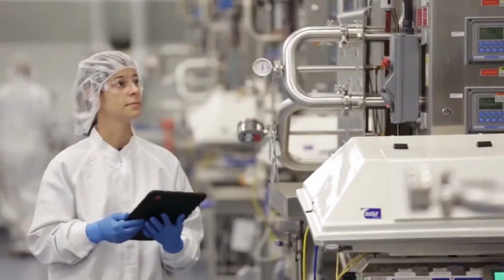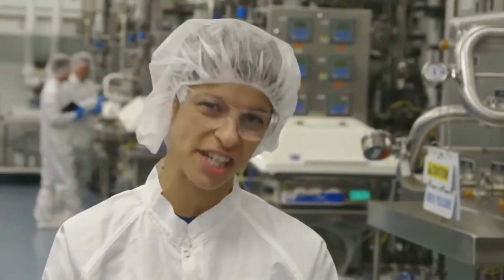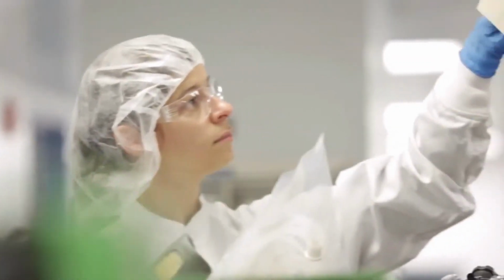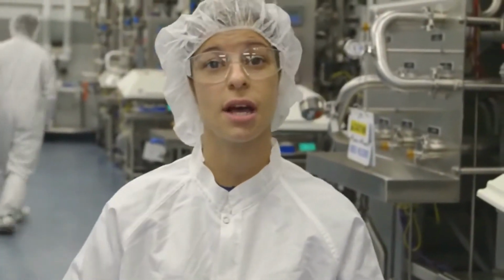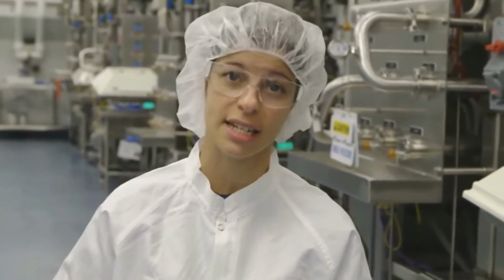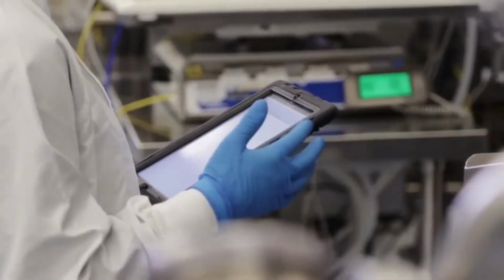I'm Michelle. I've been with Amgen for 13 years. I'm a frontline manager here in the cell culture area. The main purpose of the cell culture process is to scale up to higher and higher volumes, ultimately resulting in higher cell densities, which means when we transfer to the production bioreactor, we're able to produce protein.